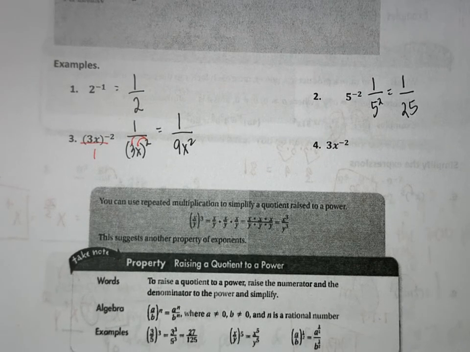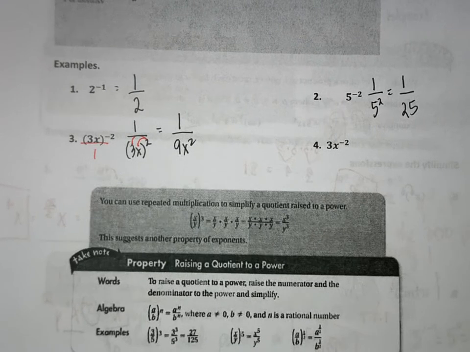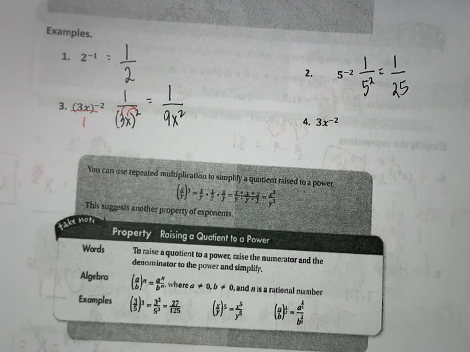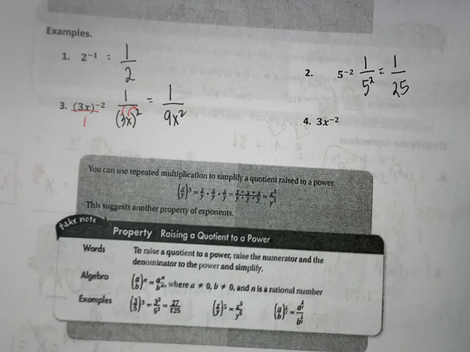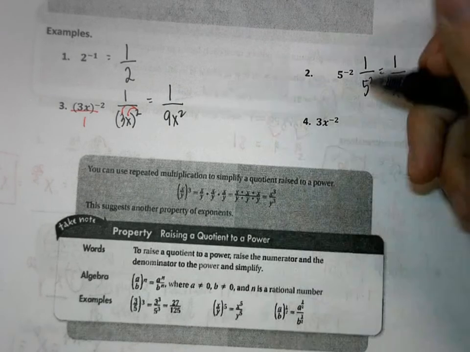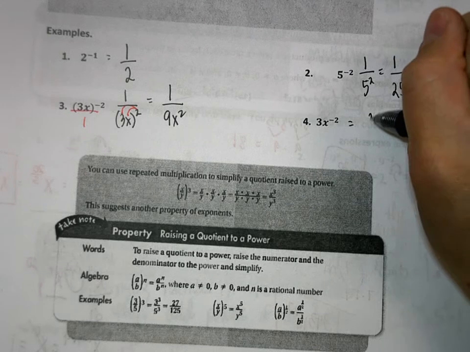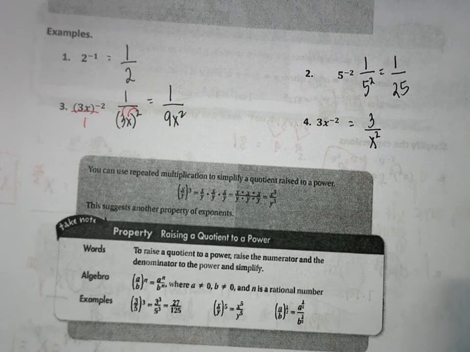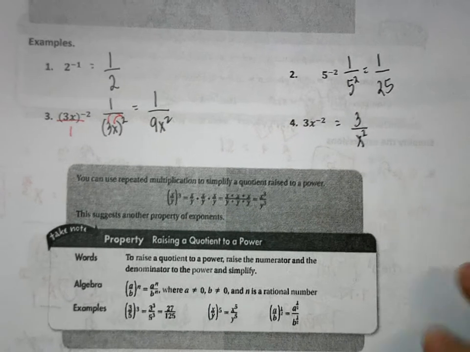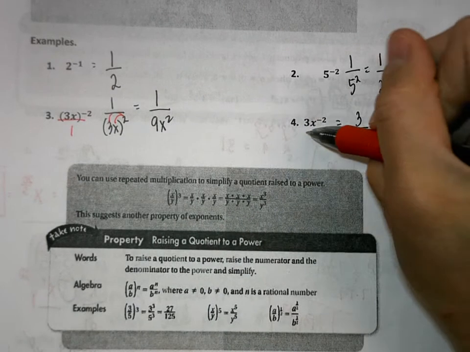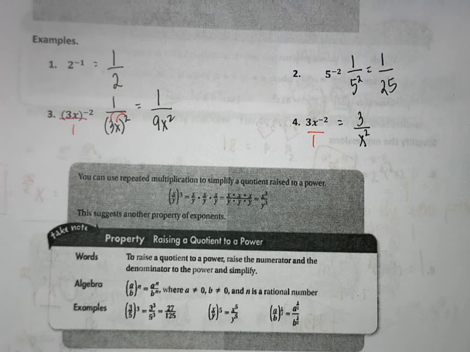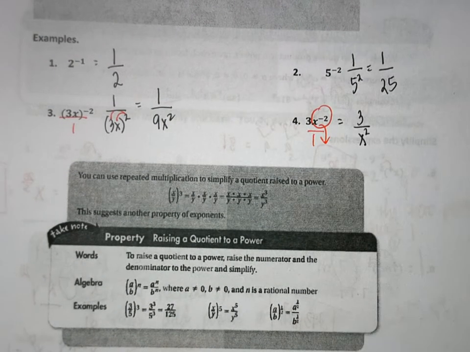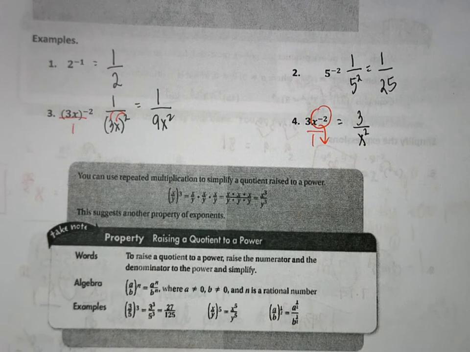Okay? Now, on number 4, notice the difference between 3 and 4. The -2 is only touching what? The x, which means, how would I write this answer? Very good, 3 over x squared. So the 3 didn't have a negative exponent, so it would stay on the top of the fraction. And again, you can write these over 1. So the 3 stays on top because it doesn't have a negative exponent, where the x does have a negative exponent, and that changes to the denominator.